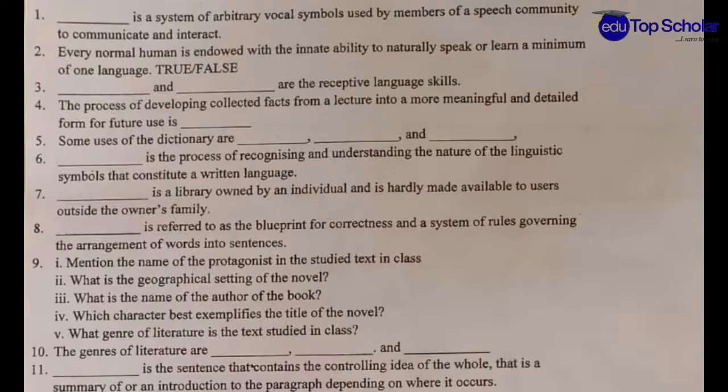Number 5. Some uses of the dictionary are dash, dash, and dash. We have several uses of the dictionary. What do we use a dictionary for? Many of you don't know that apart from checking the meaning of words, we also use dictionaries for some other purposes. For example, we use a dictionary to check the meaning of words.